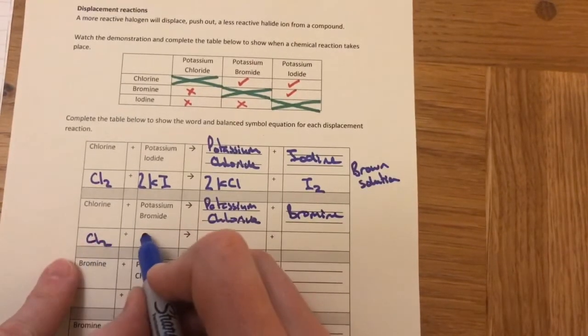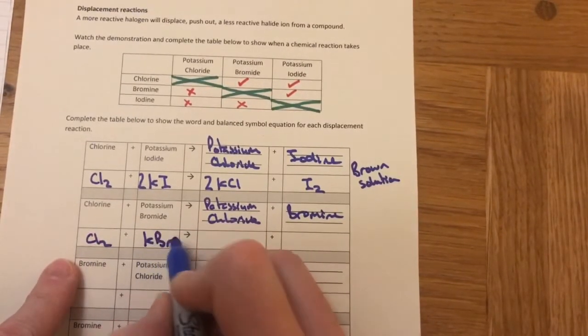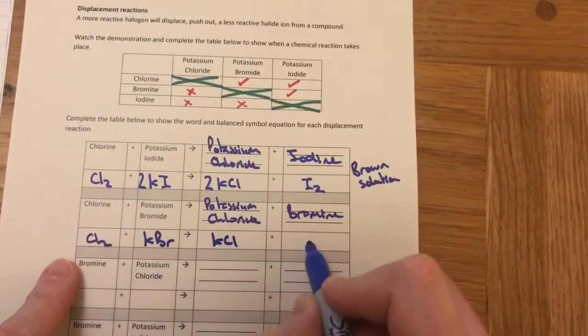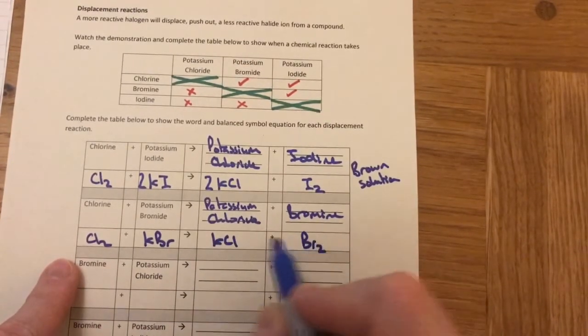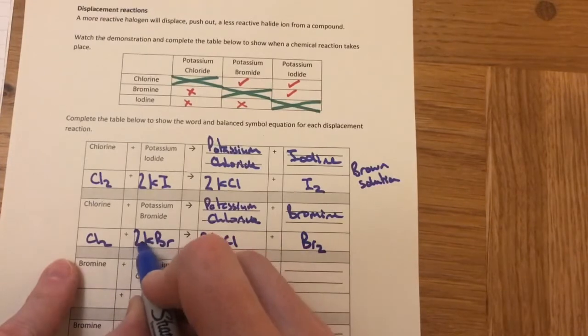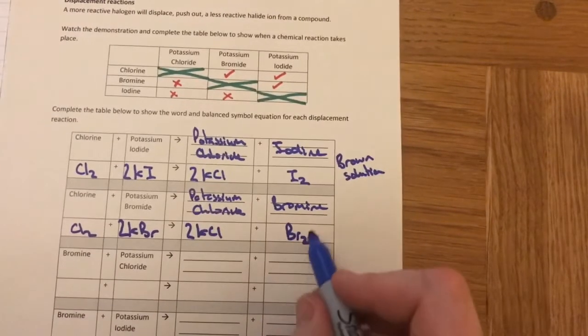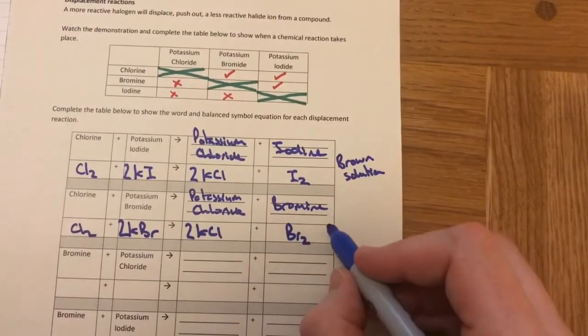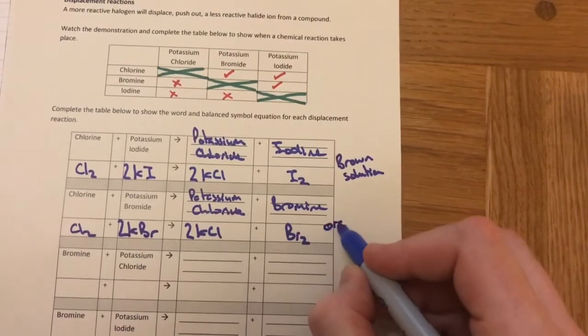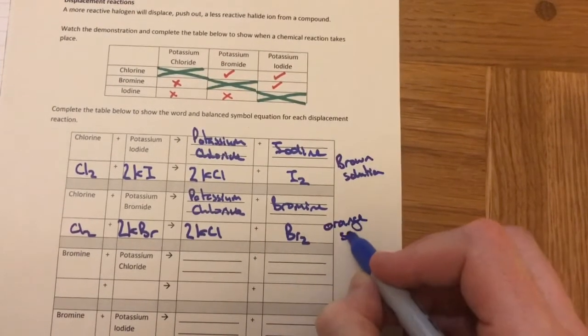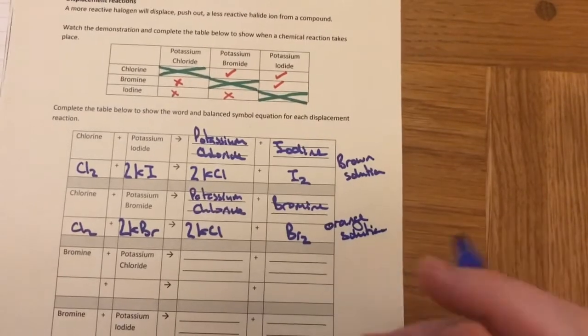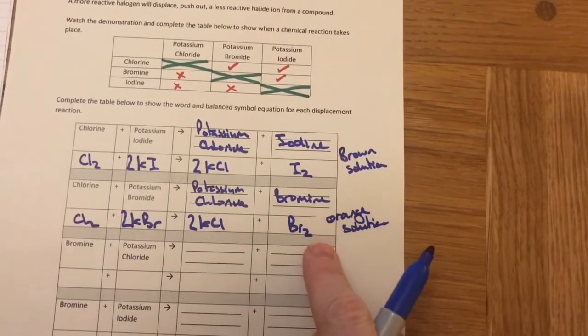This is Cl2, KBr, KCl, and Br2. It needs to be balanced, so there's a 2 there and a 2 there. Again, because the bromine is being displaced, this will actually form an orange solution, so an orange coloured solution, to show you this reaction's worked.